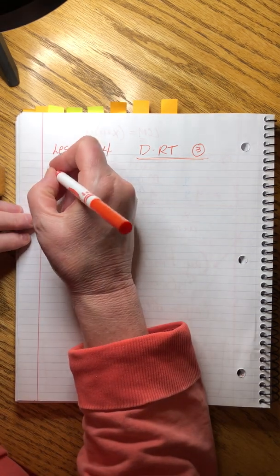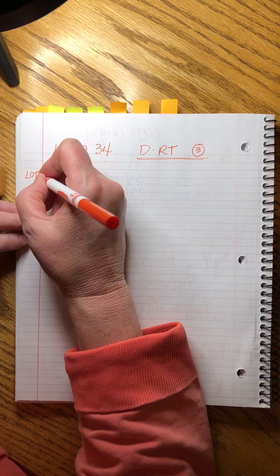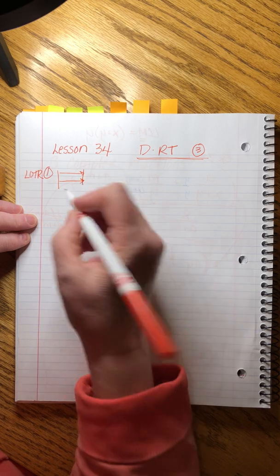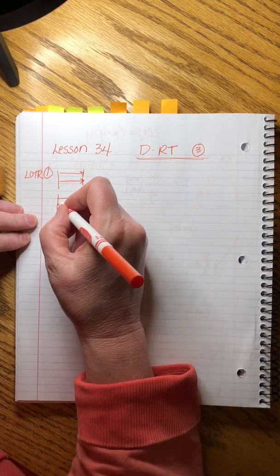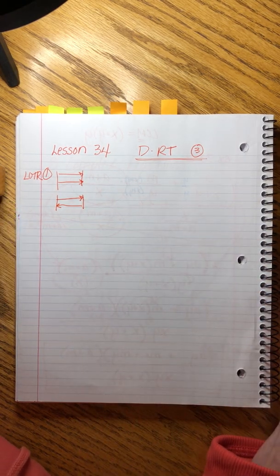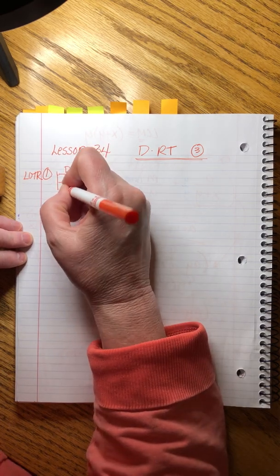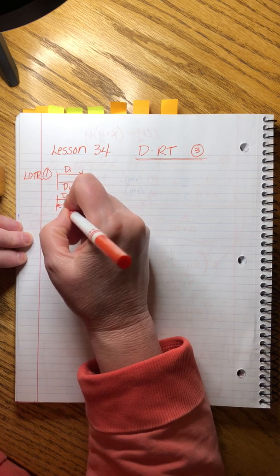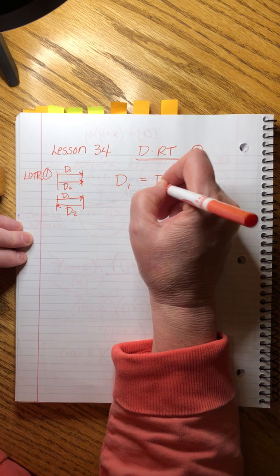Remember, the first type is the Lord of the Rings. Frodo and Sam go to Mordor and return to the Shire, scarred deeply for life, or at least Frodo, but you know, they did it. In these problems, the first distance is equal to the second distance. And we can say that distance 1 equals distance 2.